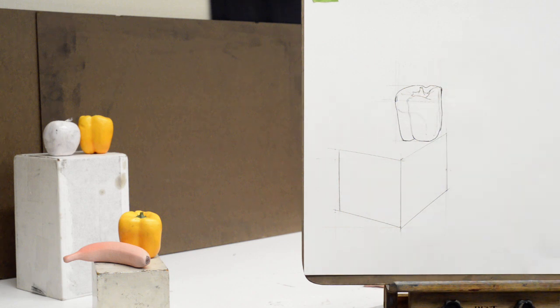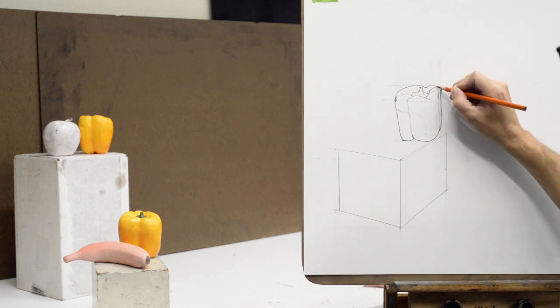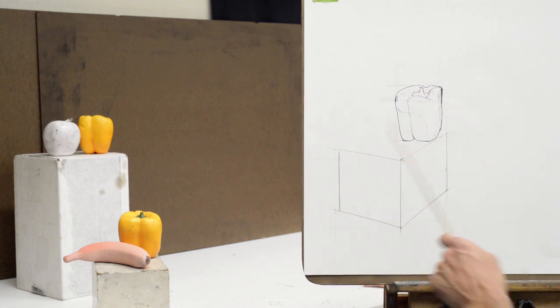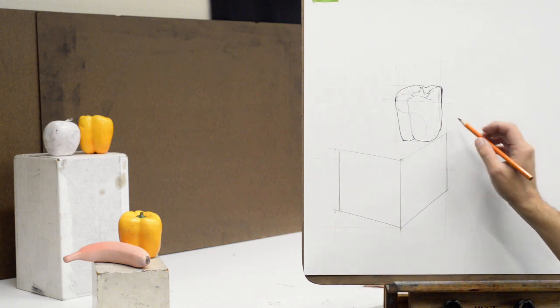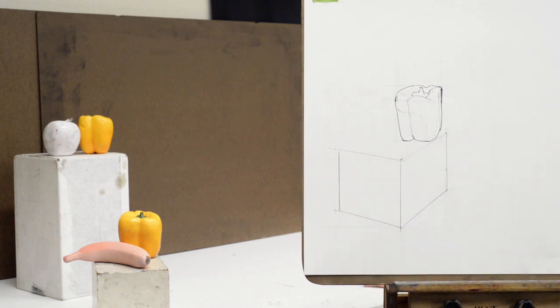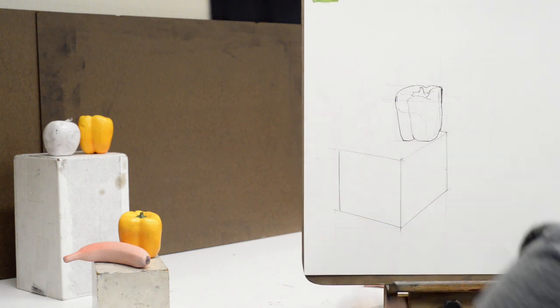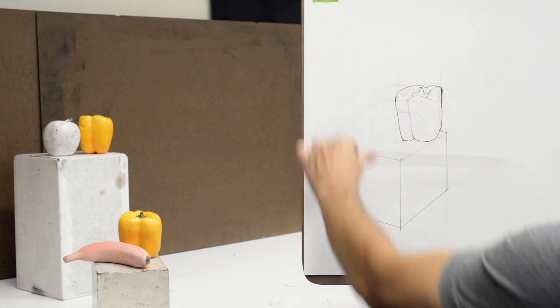Okay, so that's okay. This little hiccup over here needs a little bit more refinement. Okay, now if I may draw this banana, well, I can draw the back edge of the box, tilting like this, going behind the bell pepper, and then coming out the other side.